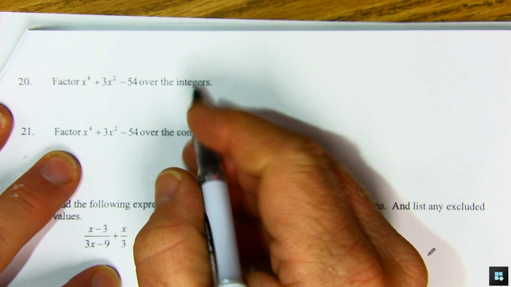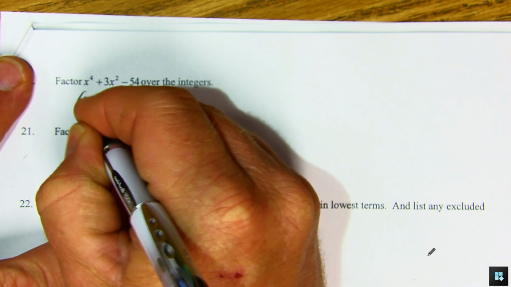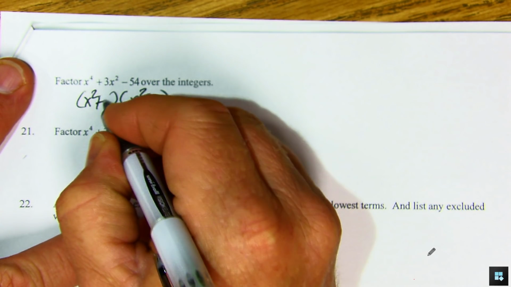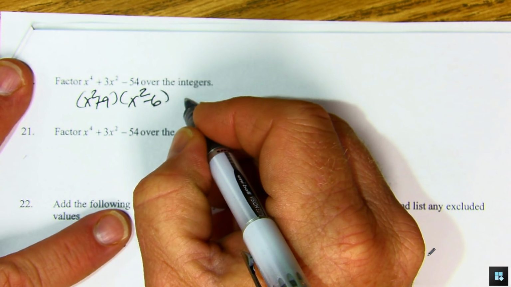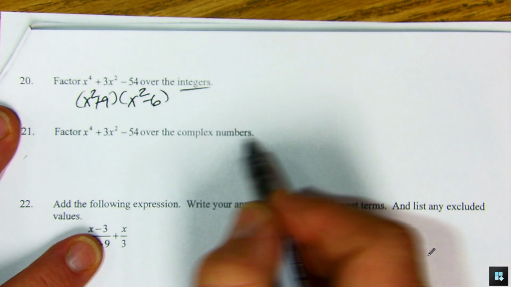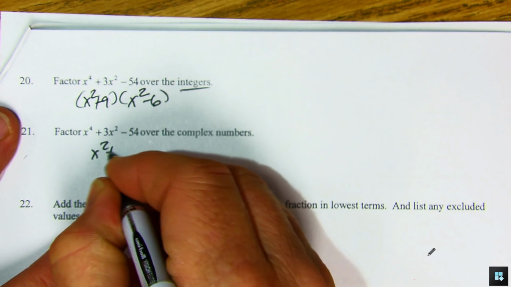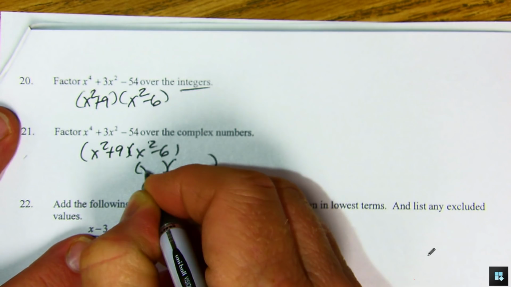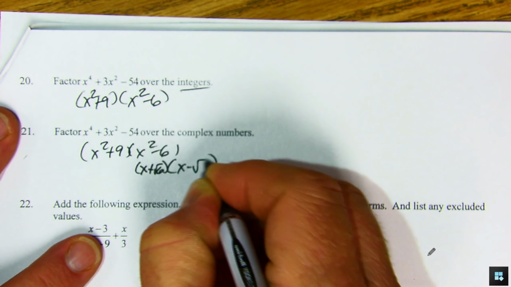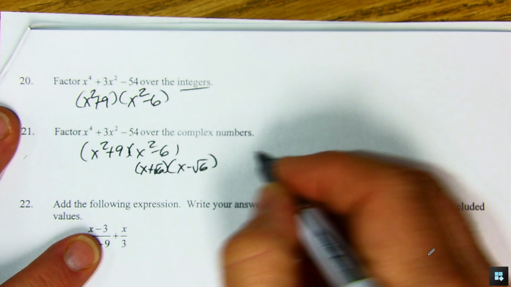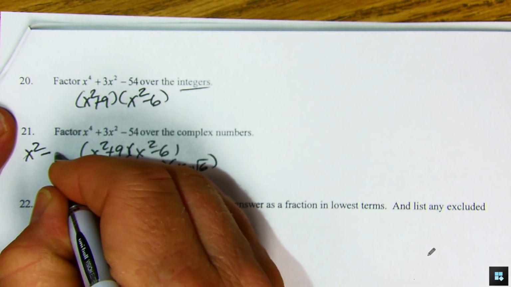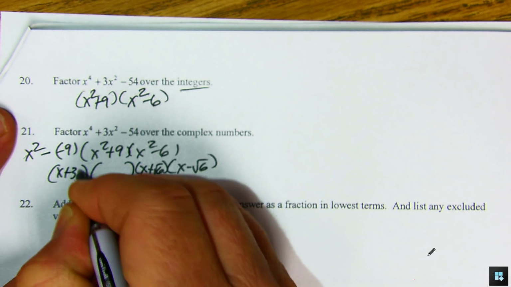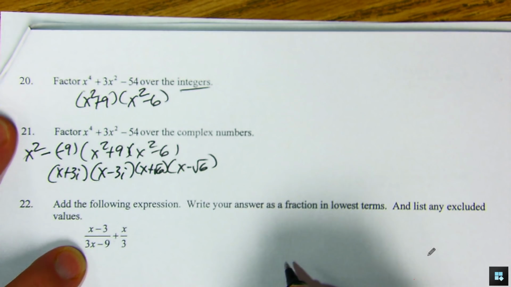Factor over the integers. So hippo butt, x to the fourth is what times what? Factors negative 54? That's 3. Be positive 9, negative 6. So over the integers, you're done. Going over the complex numbers, x squared plus 9 and x squared minus 6. Take this one down: x plus the square root of 6, x minus the square root of 6. This guy here can be rewritten as x squared minus a negative 9. So when I take him down, I get x plus 3i, x minus 3i. And we're done.